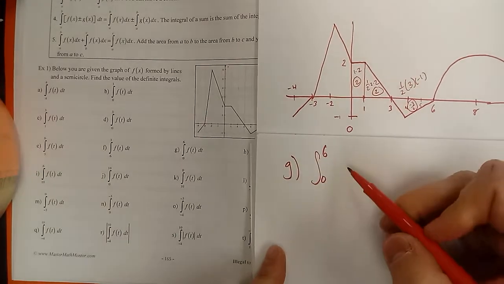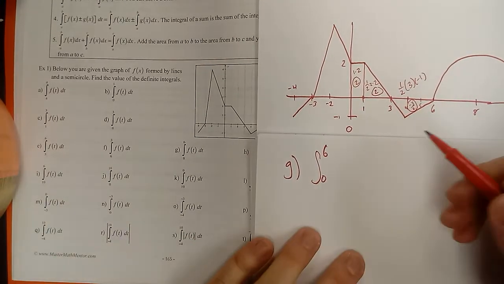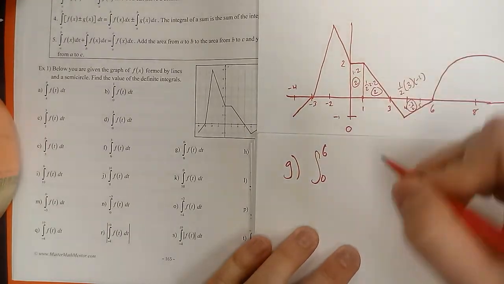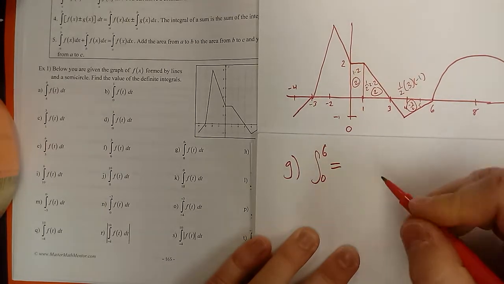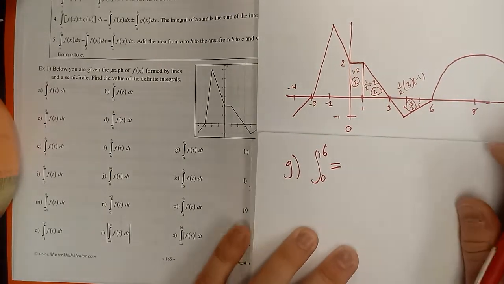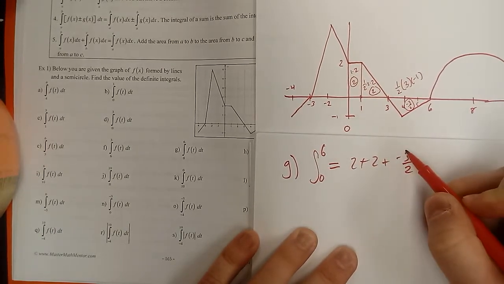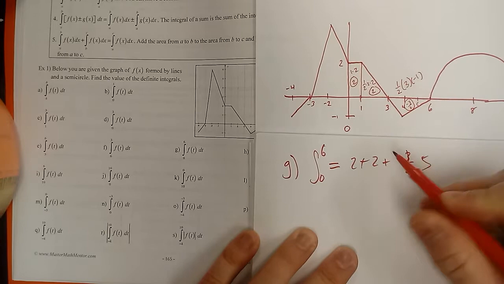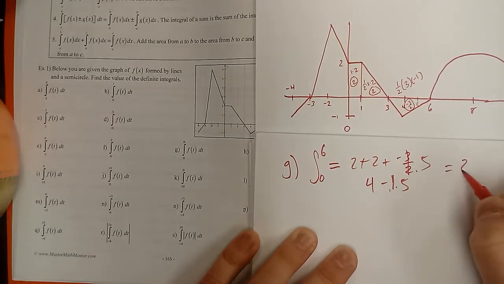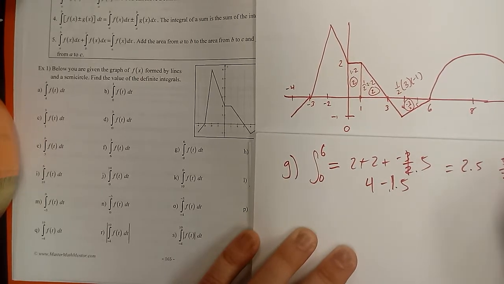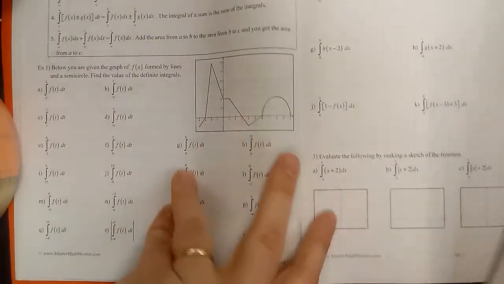I would definitely try these yourself. I just want to find the area from 0 to 6. I'm going to write bad notation: 2 plus 2 plus negative 3 halves. That's literally it, you just add them all up. Remember, this is negative 1.5, which is easier for me to think about. So I got 4 minus 1.5, which is 2.5, or 5 halves. I look smarter writing 5 halves, but it's the same.